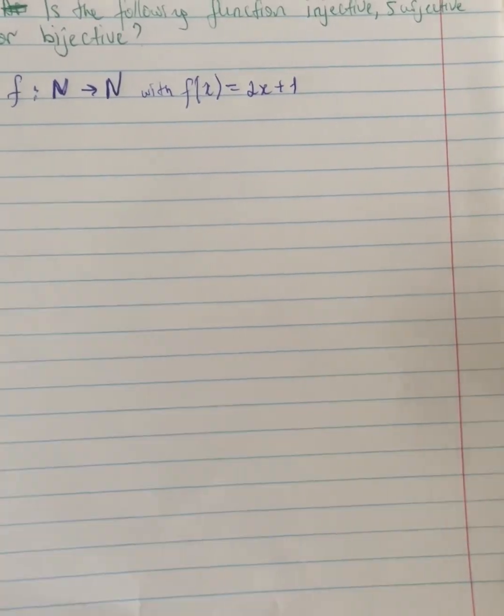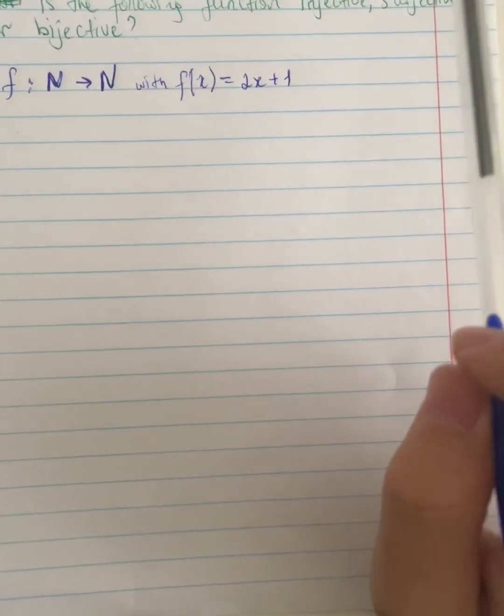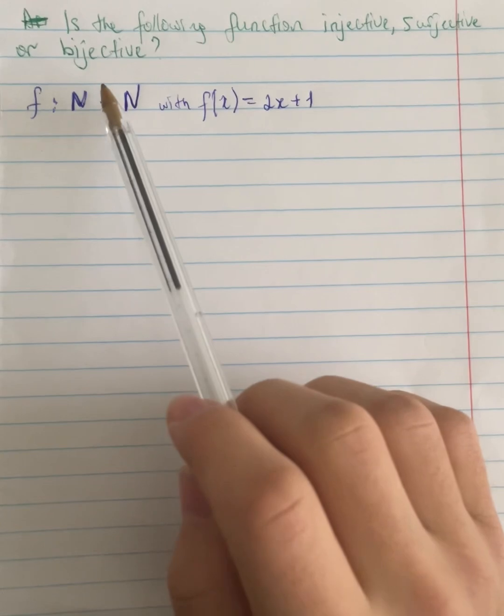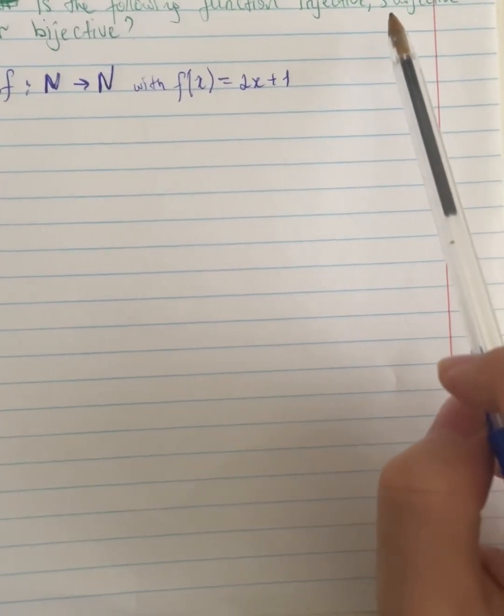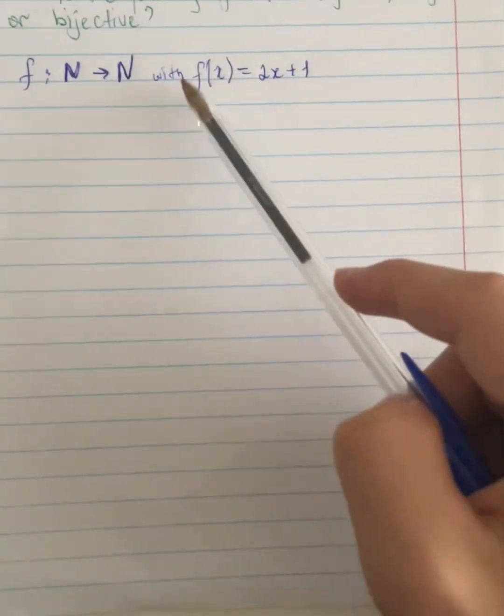Okay, and bijective is easy. If the function is both injective and surjective, then it can be considered bijective. If the function is not injective or it's not surjective, then it's not bijective either. Let's see, for example, here.